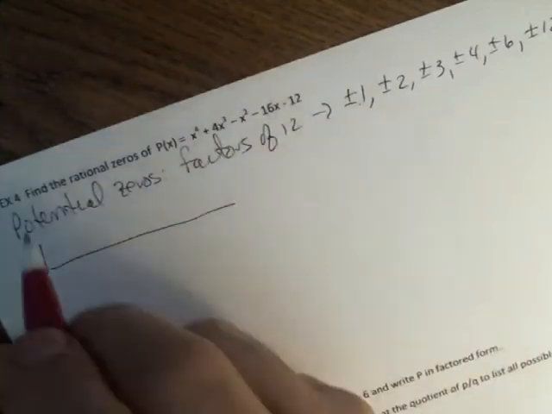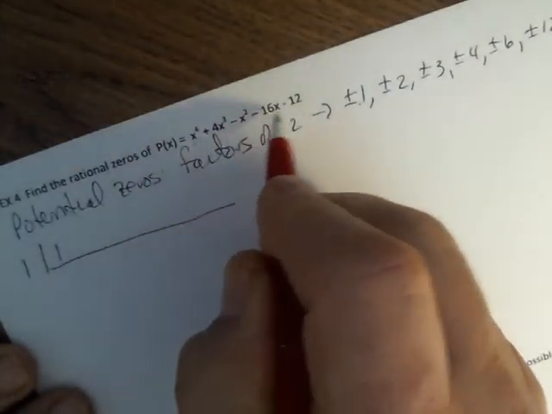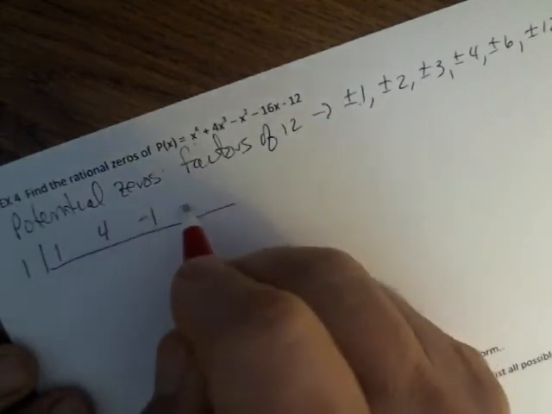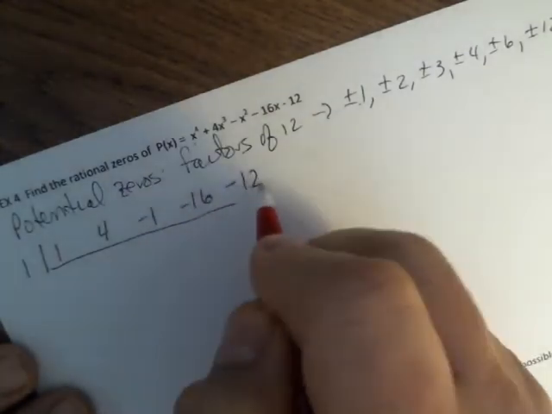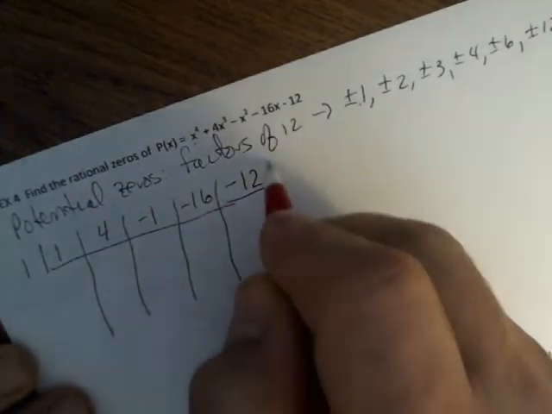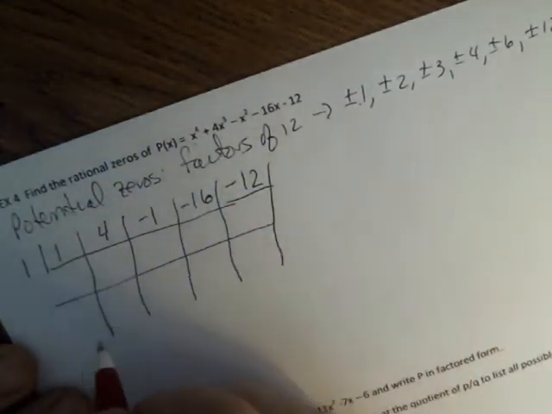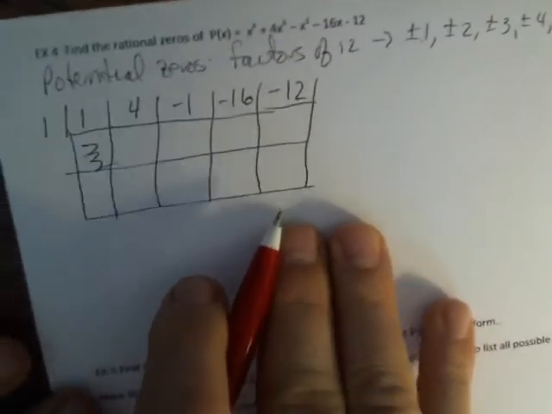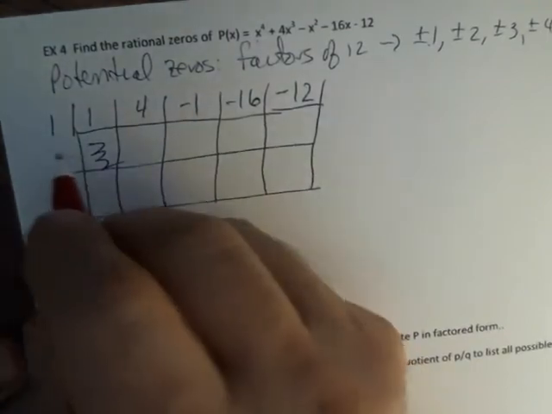Now my coefficients are all good. I have x's all the way down, so I do 1, 4, -1, -16, -12. And again, this is something where you may need a lot of space for, because it may not work the first one.